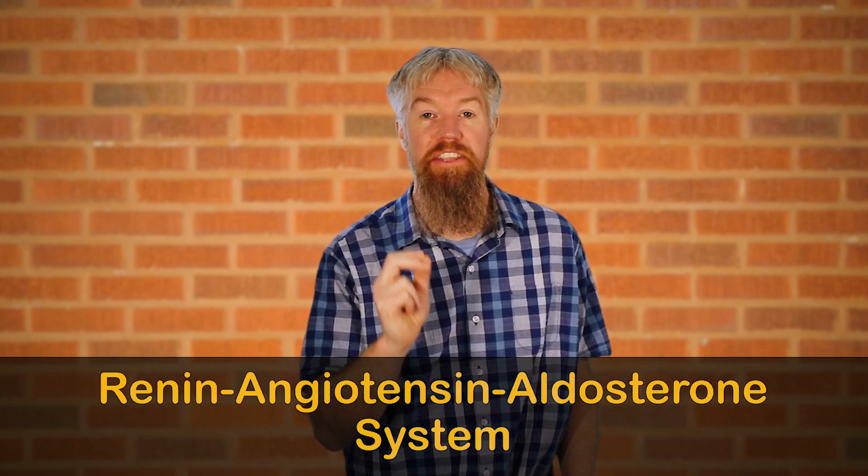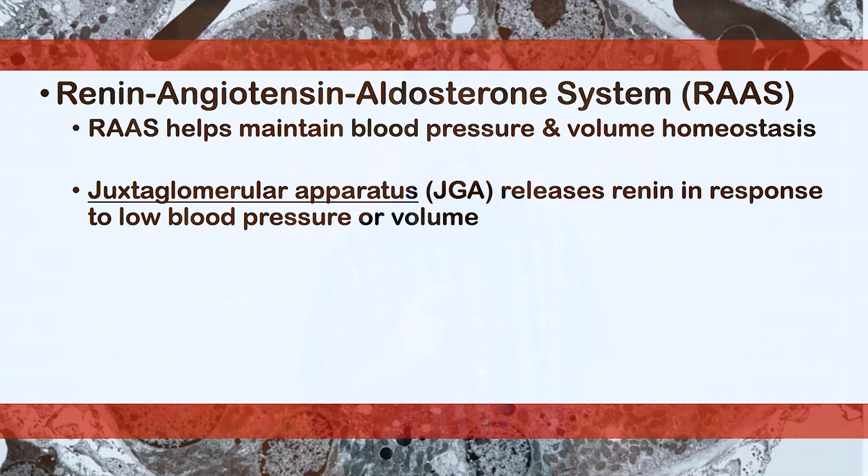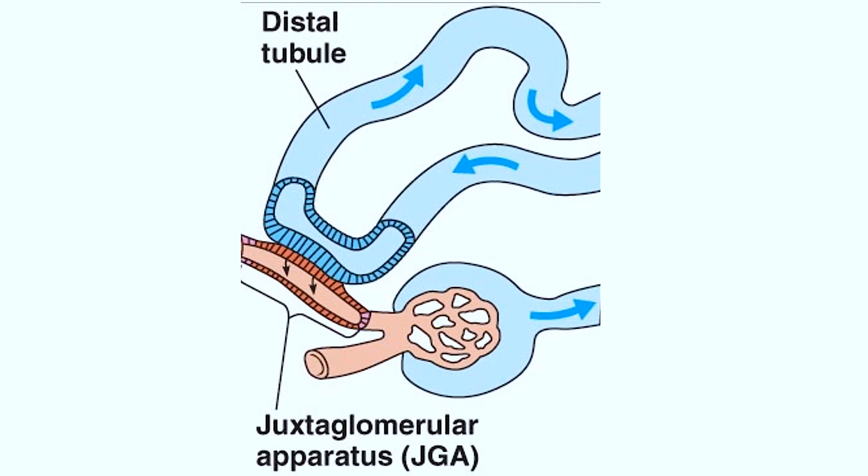The other main form of hormonal control is referred to as the renin-angiotensin-aldosterone system, otherwise shortened to the RAS system. The RAS system helps maintain blood pressure and volume of the blood in homeostasis of the body. It does this by regulating the resorption of salts in the collecting duct. The juxtaglomerular apparatus releases renin in response to low blood pressure. So basically, if your blood pressure drops too low, the juxtaglomerular process will release renin.